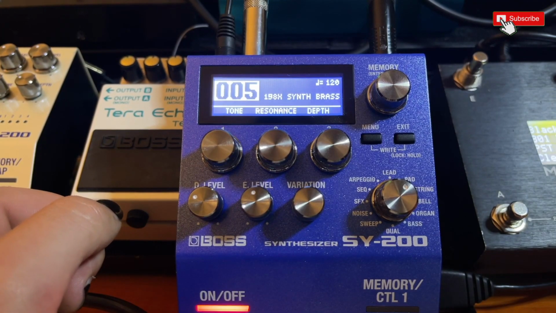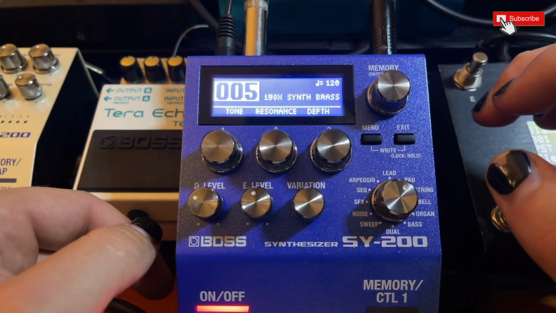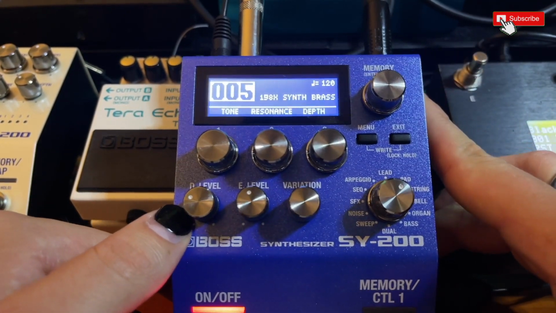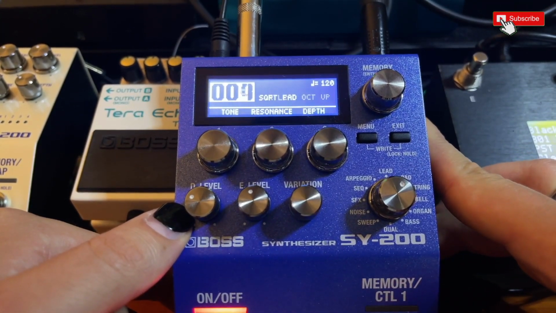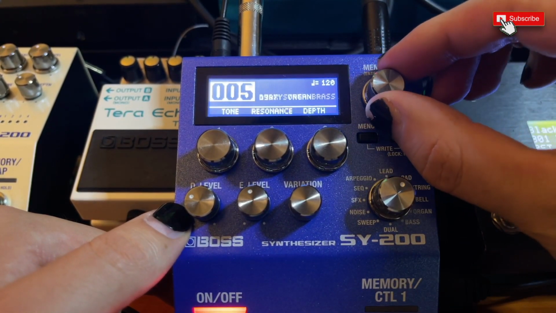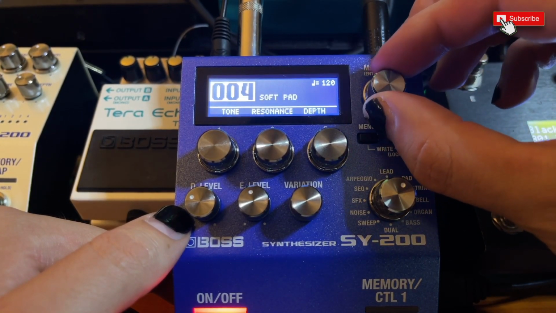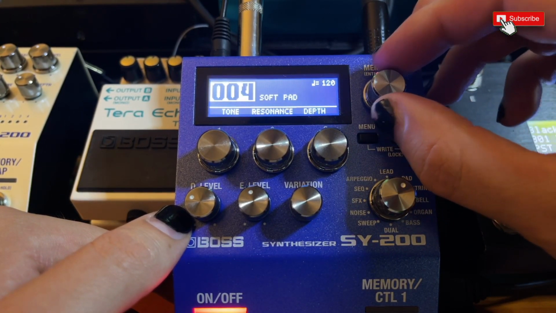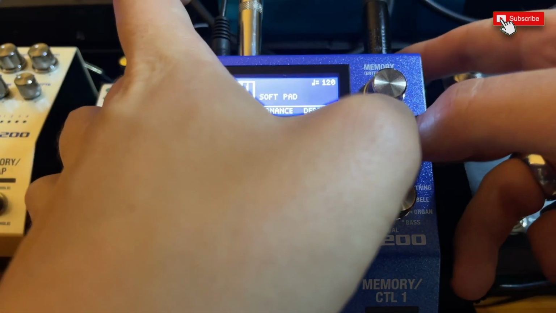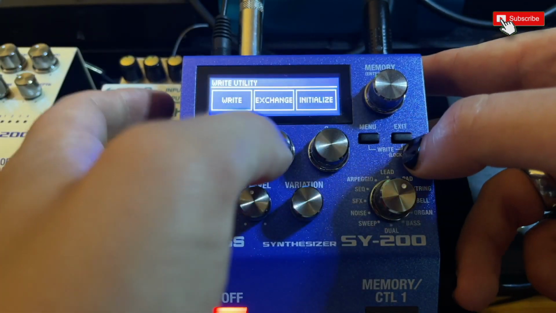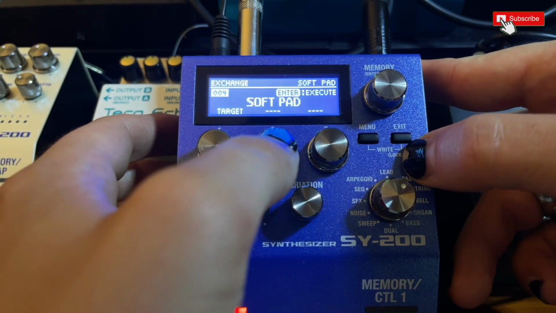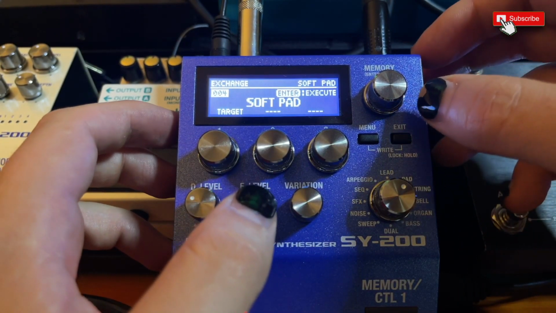So let's say I have 5 top presets that I want. We're using that in memory extent, remember, 1, 2, 3, 4, 5. But I really want this dirty organ to be in that top 5, and I don't want my, let's say, soft pad. So what we can do is we follow the right process again, but this time we're going to exchange. Soft pad is no longer going to be there.